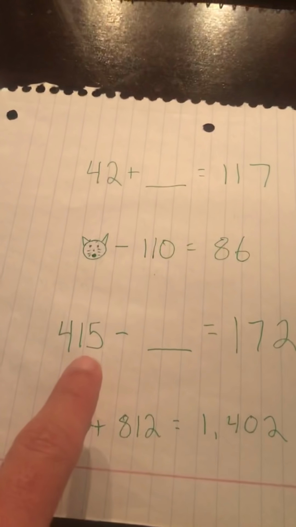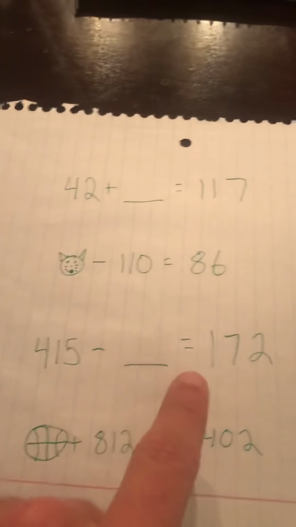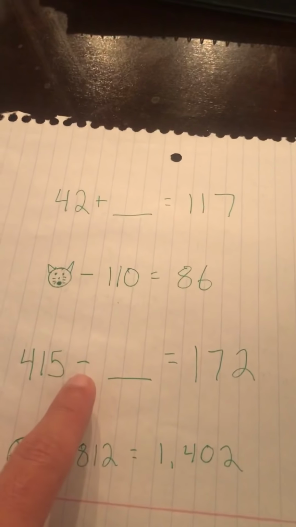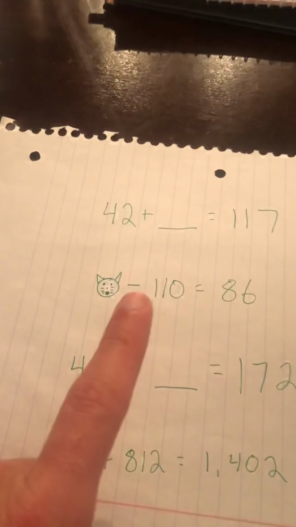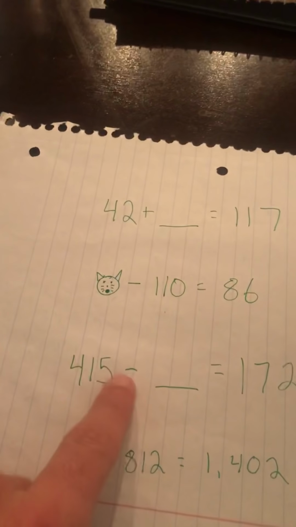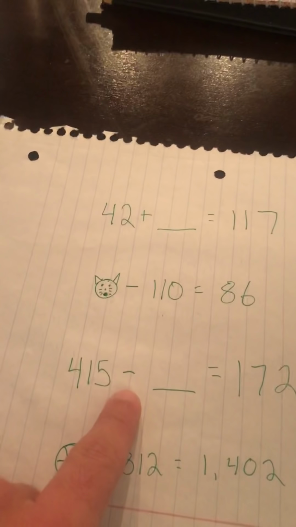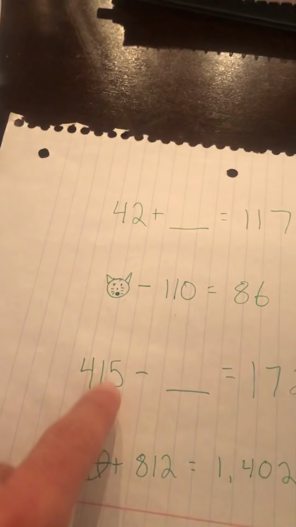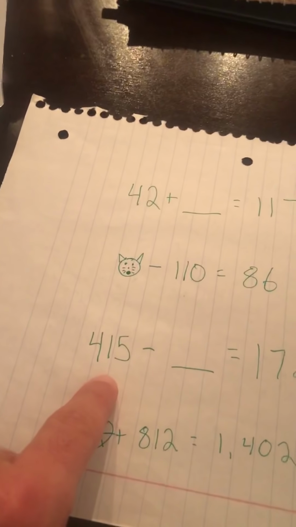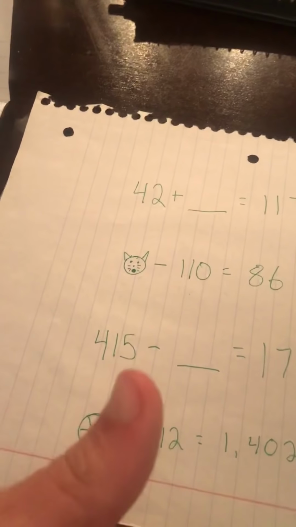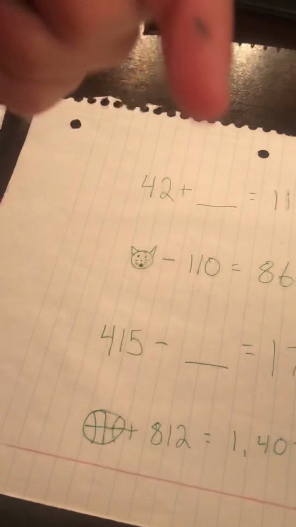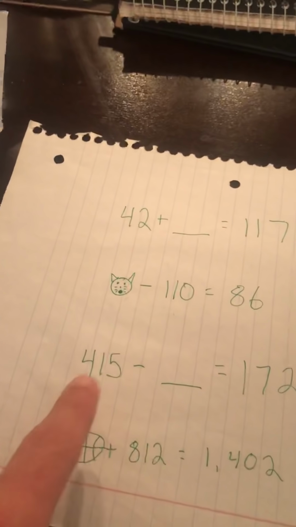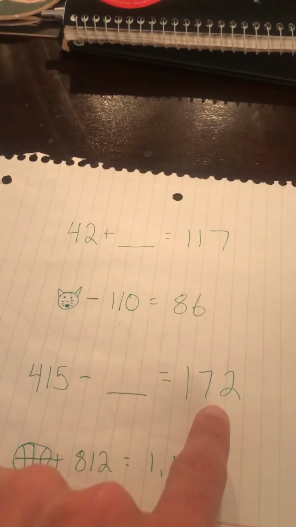Down here, 415 minus blank equals 172. Here, we know that it is a subtraction problem. That's step one: we identify the problem. We also know that in subtraction, we start with the biggest number. Do we know what the biggest number is? Yes, it's right here at the start. Since we know what the biggest number is, we don't need to go up to the biggest number. We need to go down. And if we need to go down, we must subtract 415 minus 172.